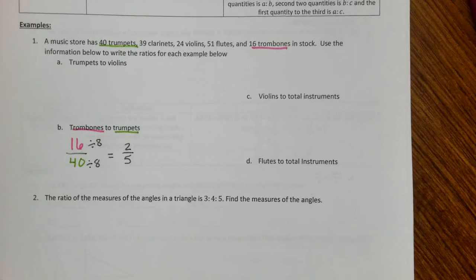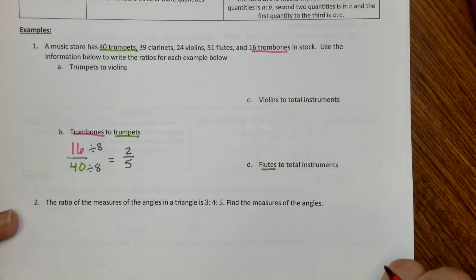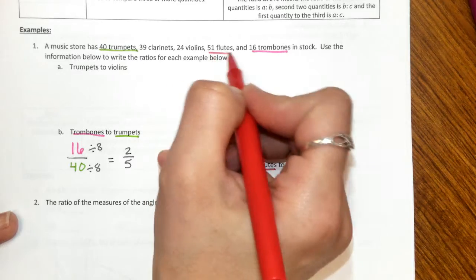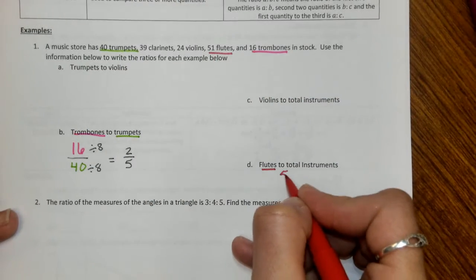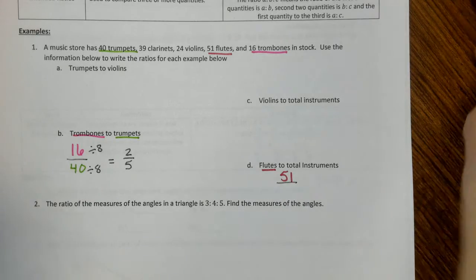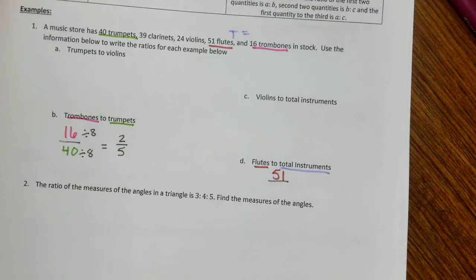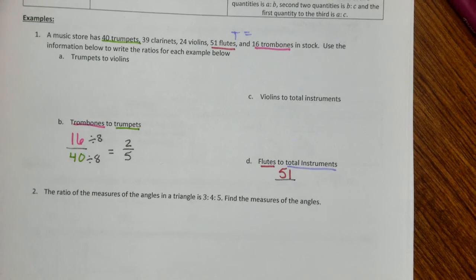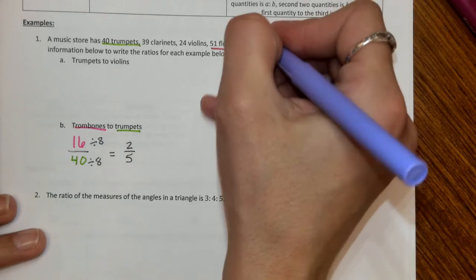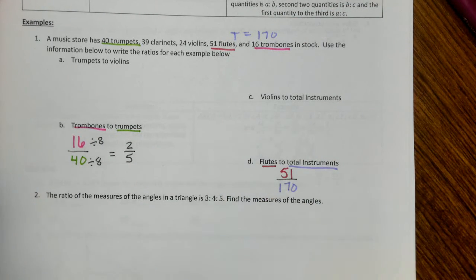When we moved over to the flutes versus total instruments, looking back up in our example, we had 51 flutes. Again, I'm just going to do this in the fraction form. 51 flutes to the total number of instruments, and we had learned in the other video, sorry it keeps blurring, let me get that focus, that our total instruments were 170. So we had 51 over 170.